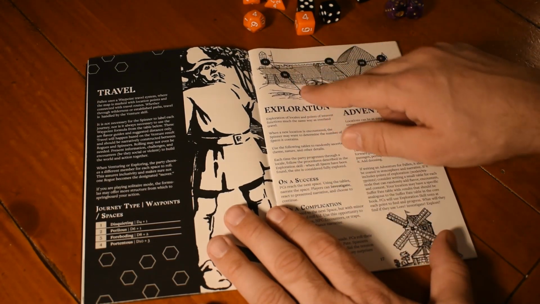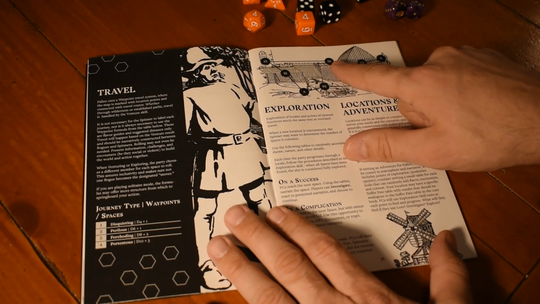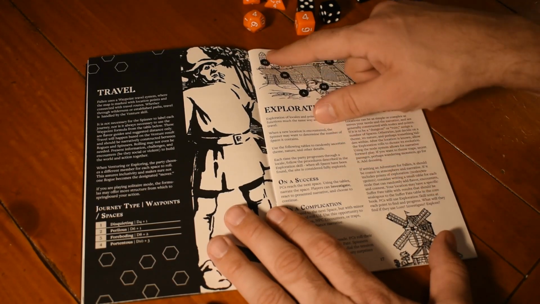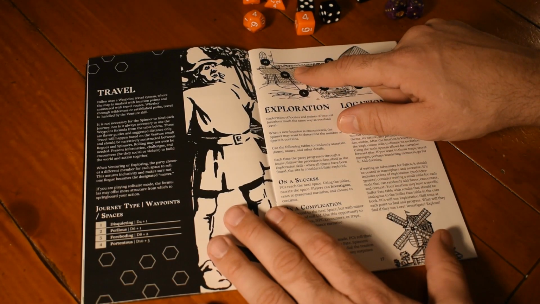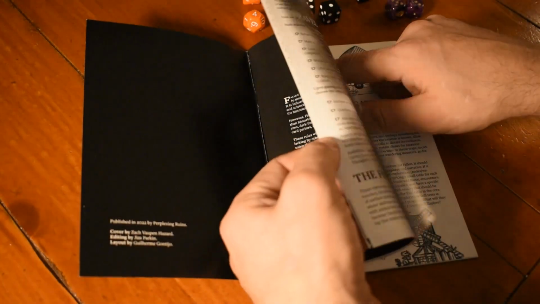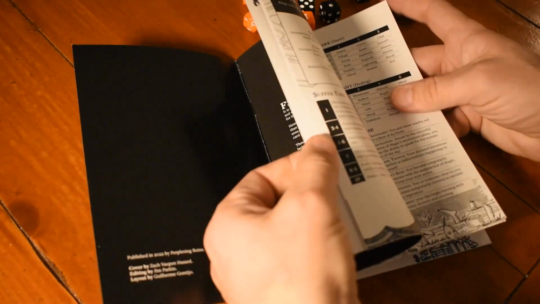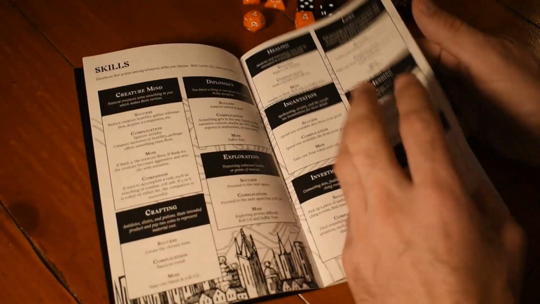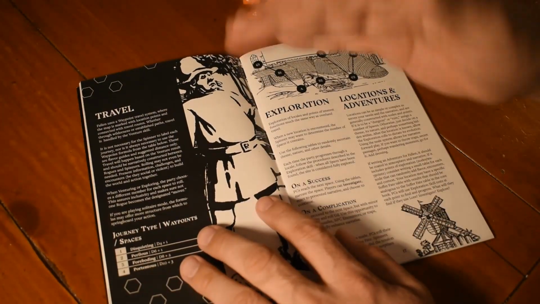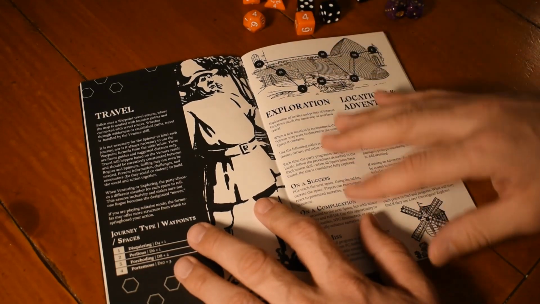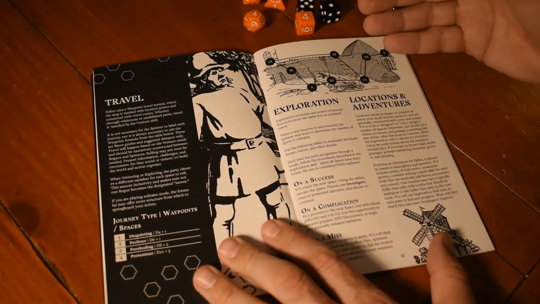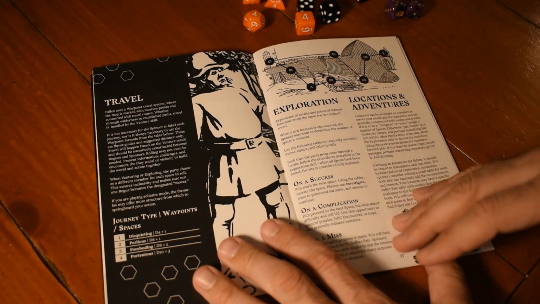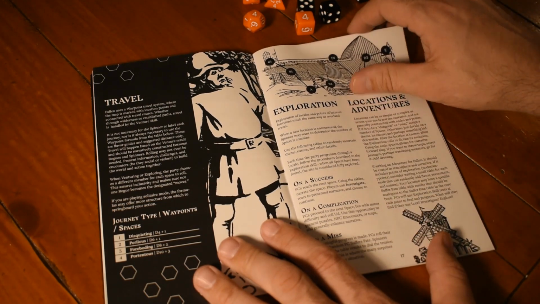Exploration uses a node system, so you're basically moving along some sort of path, and every time you move, you have to do a travel. You have to check your skill of venture, and I want to make sure I got it right. Venture, and when you get to the location, you use your exploration. So you venture and then you explore, and through that process, you could potentially lose some of your consumable items and things of that nature.